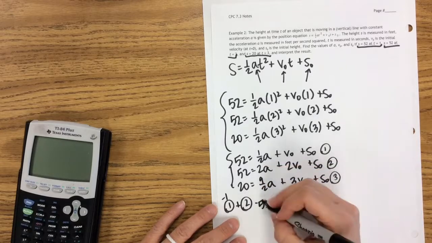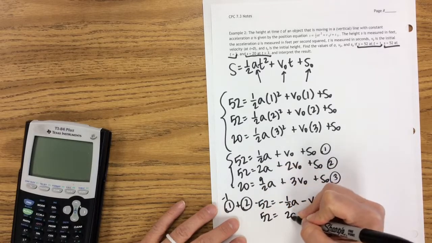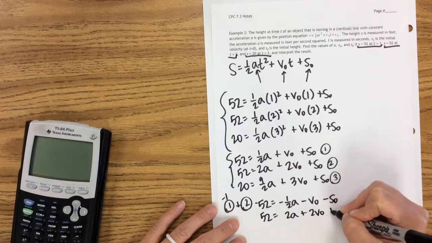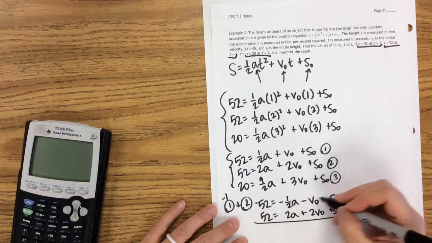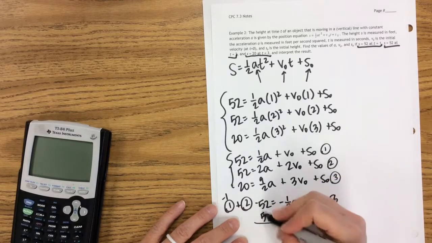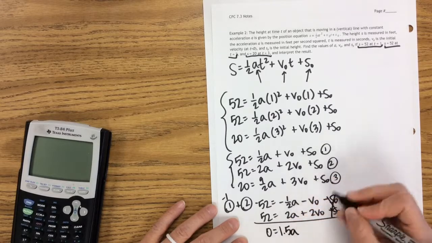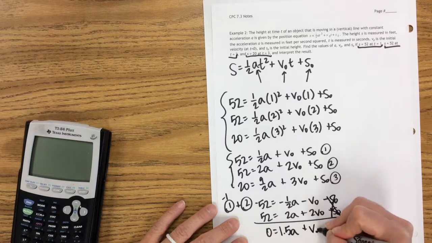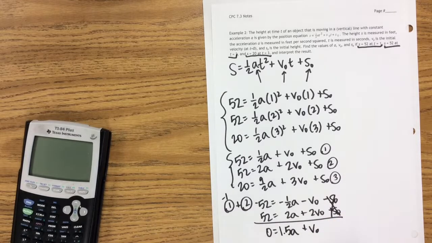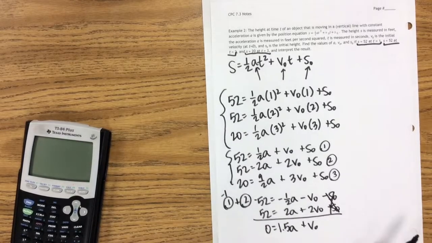In equation 2, I'm just going to write the same. And when I add those together, my s naughts cancel. I have 0 equals, this would be 1.5 a plus v naught. So what I wanted to have happen is get one of the variables to cancel, so I have an equation with just an a and a v naught.